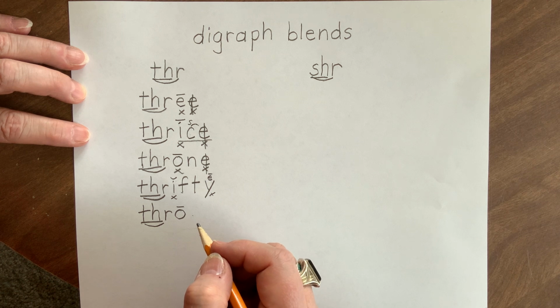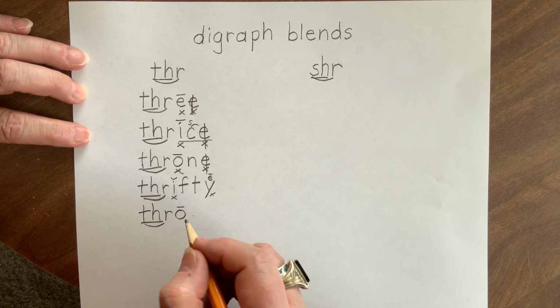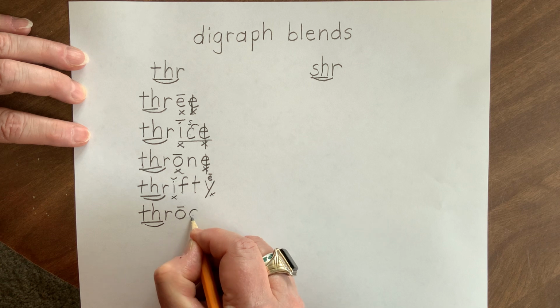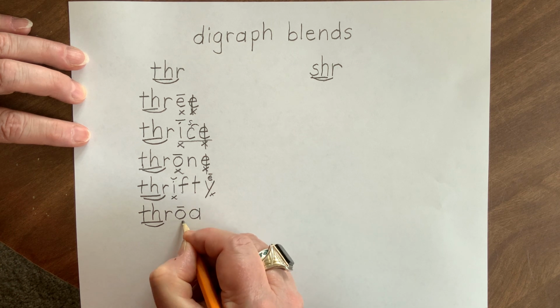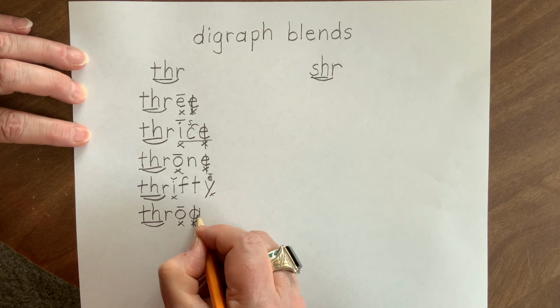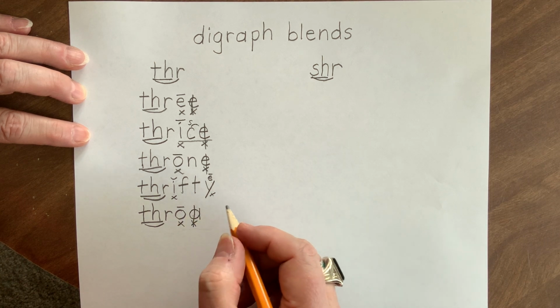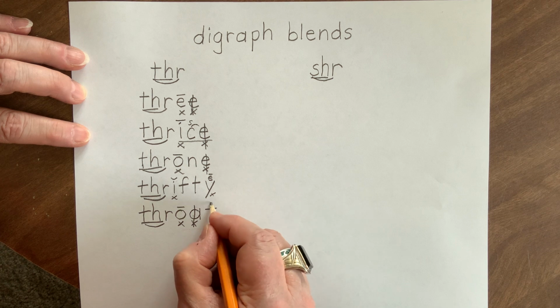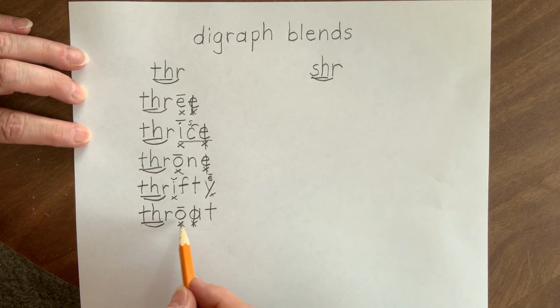Which one did you guess? Well, it is the A. The two vowels next to each other, O-A, the A will make the O say the long O sound, and the T will be on the end. Throat.